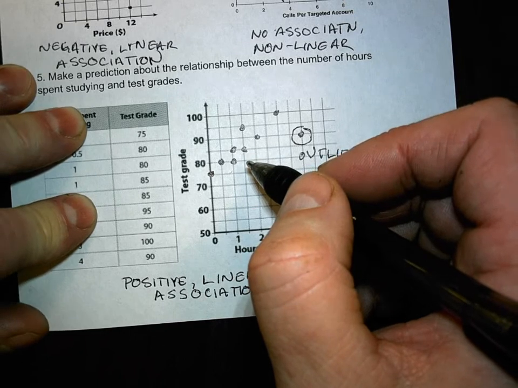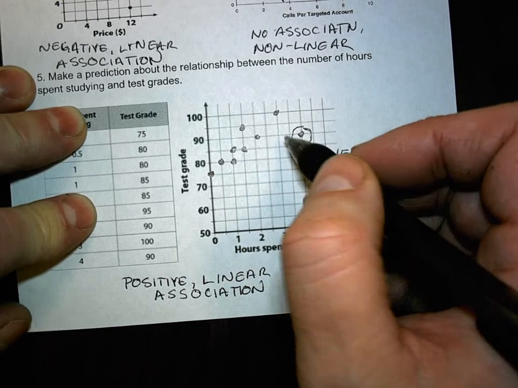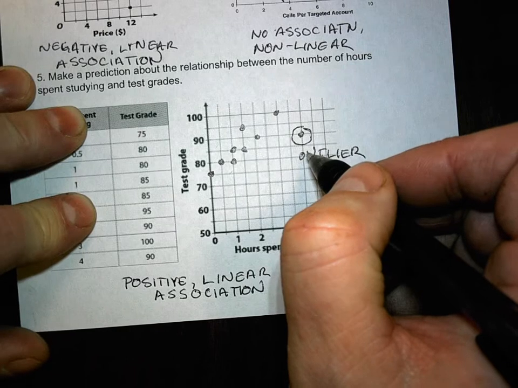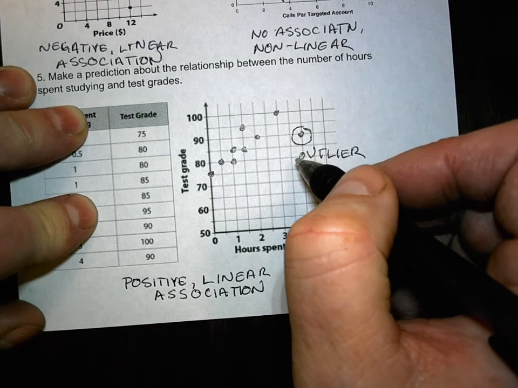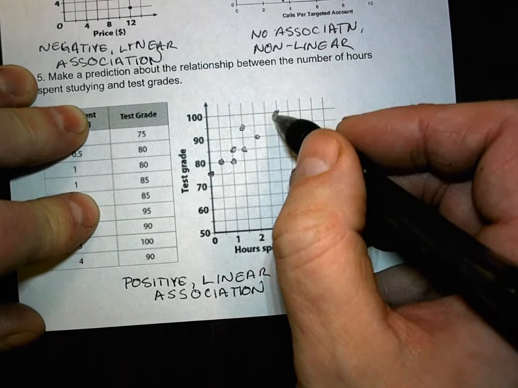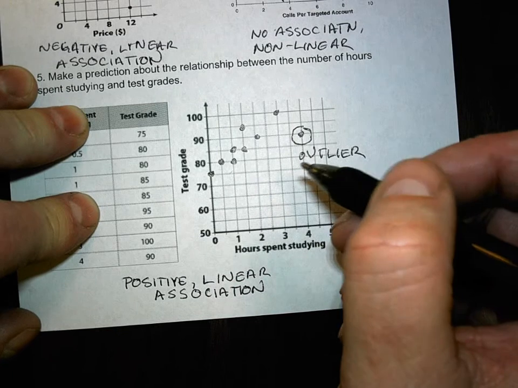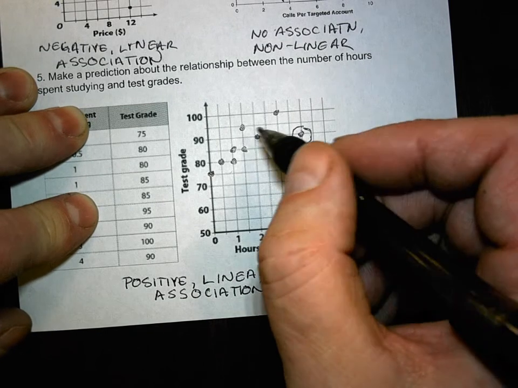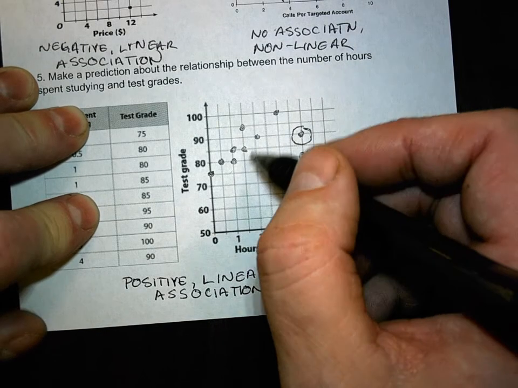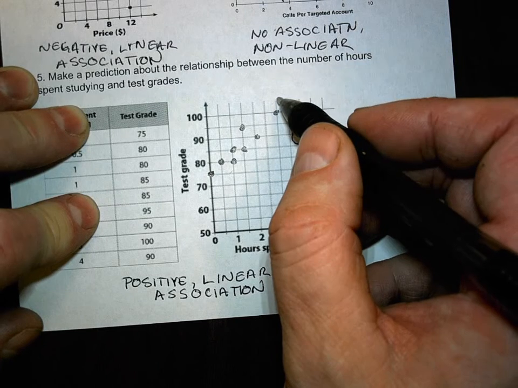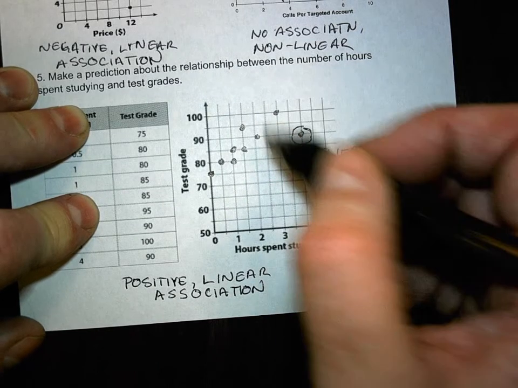I mean, look at that guy. He was on 4 hours. Yep. But what do we call that guy? Outlier. Okay. So technically, he studied more than everyone else. But 90's pretty good though. So roughly a positive association.